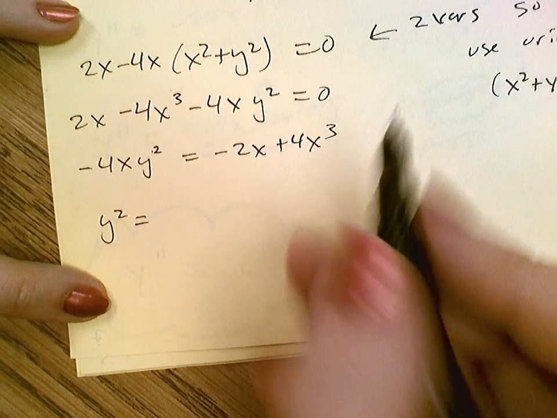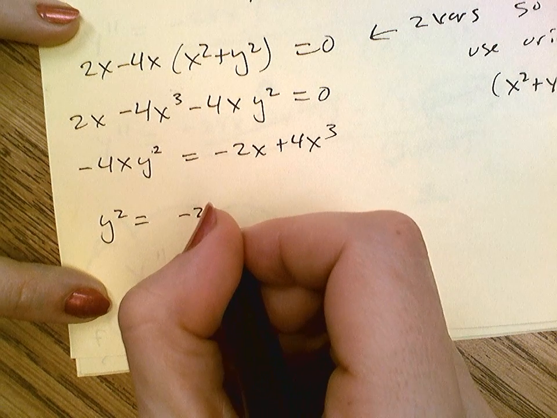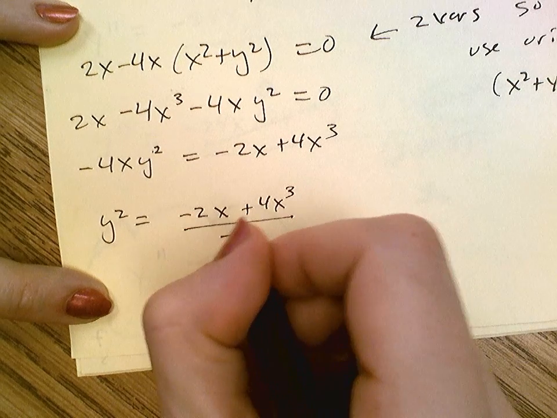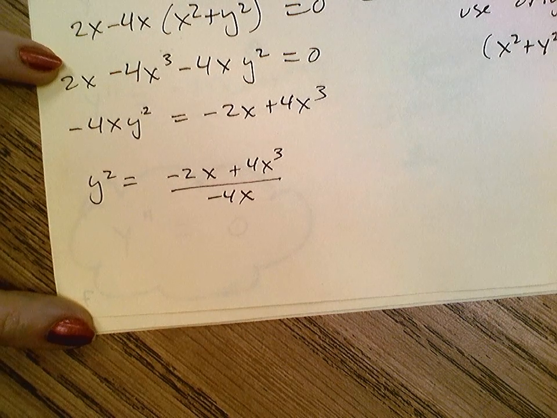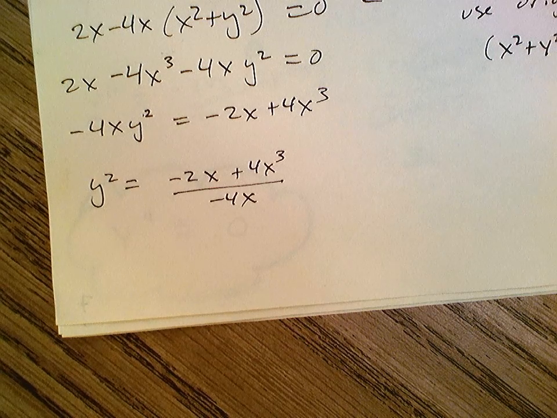So I get negative 4x y squared equals negative 2x plus 4x to the third. So y squared is equal to negative 2x plus 4x to the third, all over negative 4x. Oh, perfect. Now, this is kind of tricky.